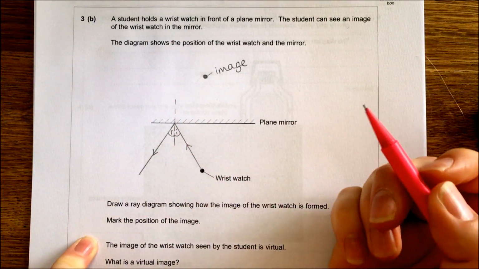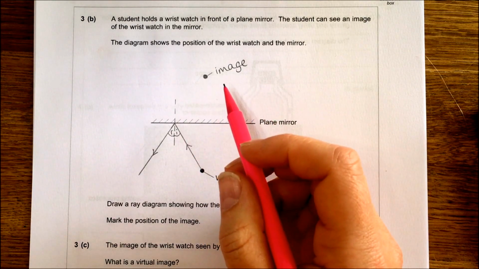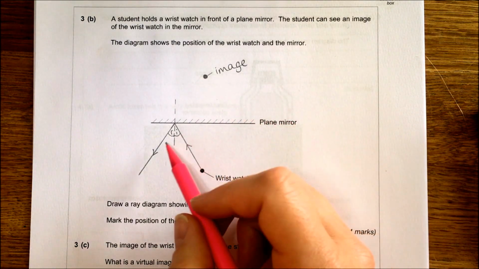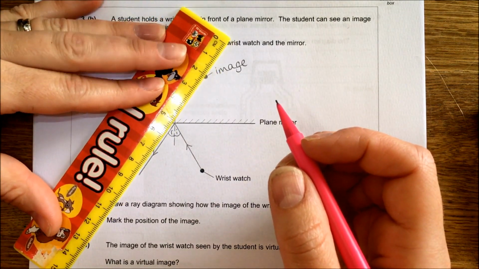They are the same. Now they look the same to me. If they were wildly different visually, then you're not going to get the mark, okay? If you want to measure it with a protractor, you can do, but the examiner will only judge by eye.